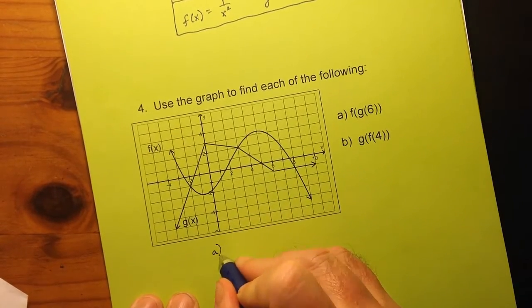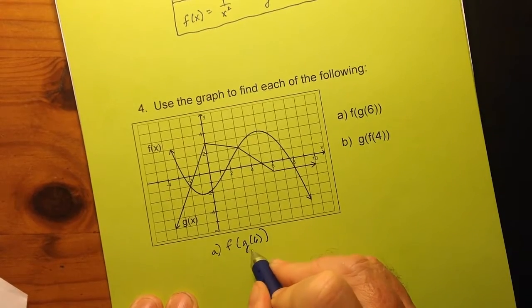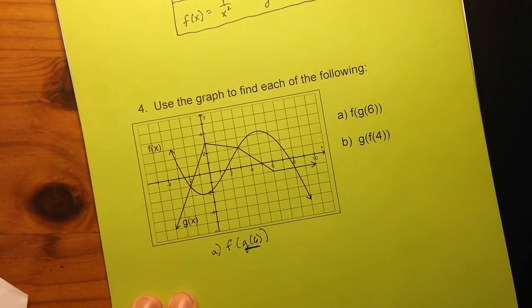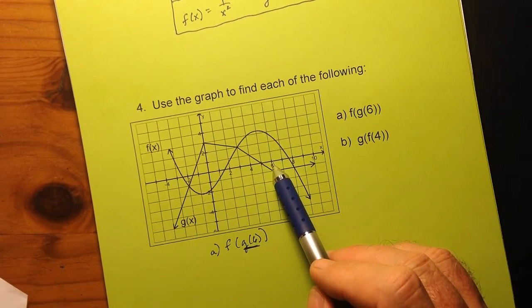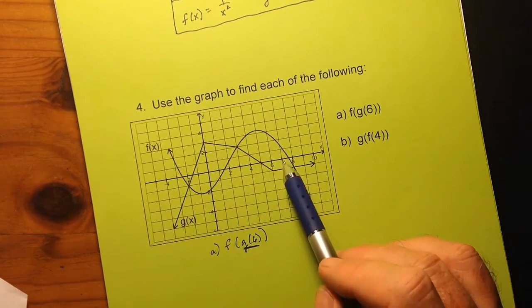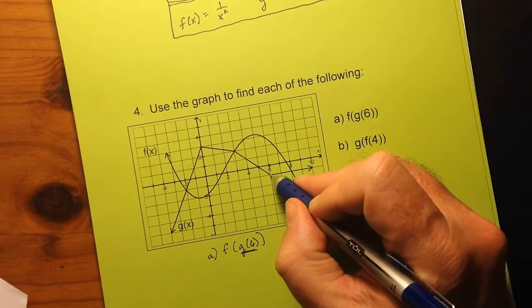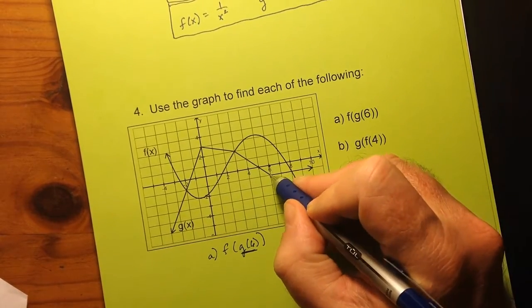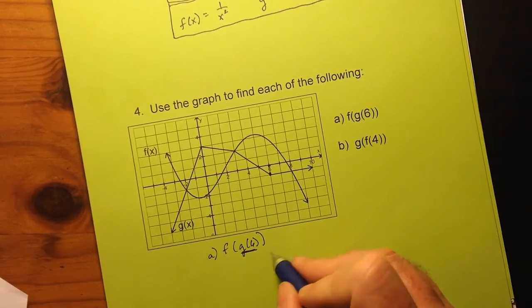So for part A, f of g of 6. Well, I'm going to start by focusing on g of 6. So I'm going to go to where x equals 6, and then I'm going to go to the g function, and the g function is this one with the straight lines. So g of 6 equals -1, because the g graph at 6 equals -1.